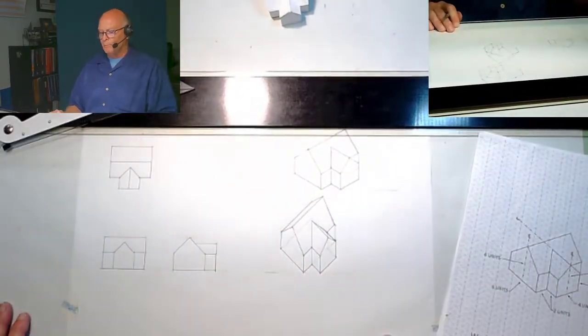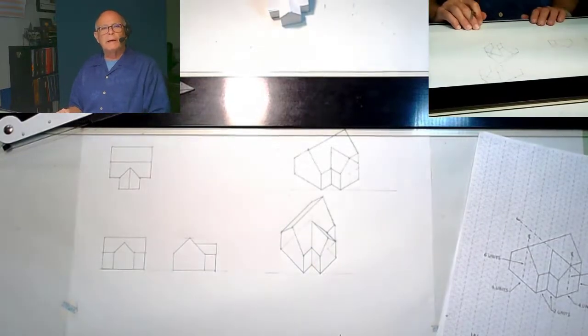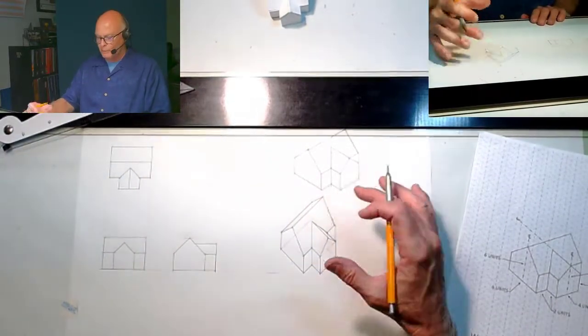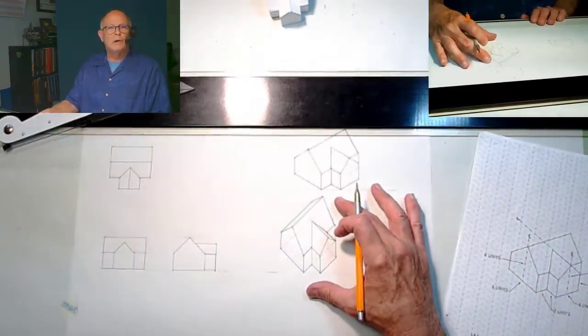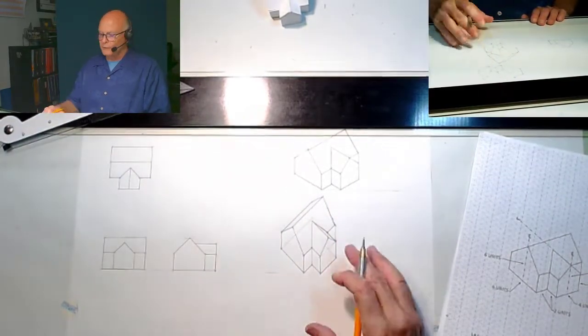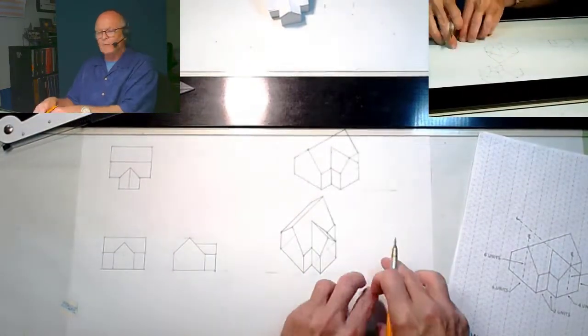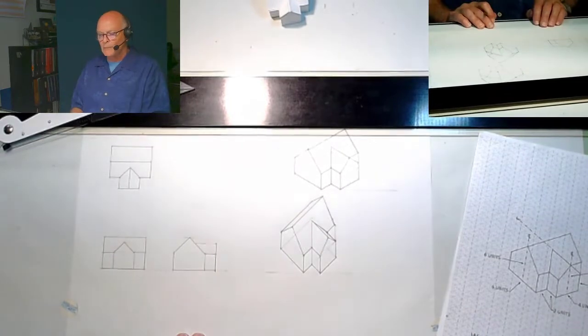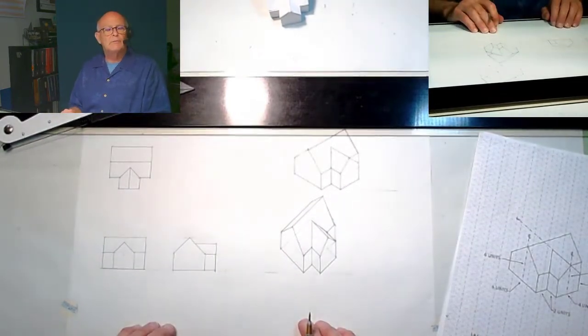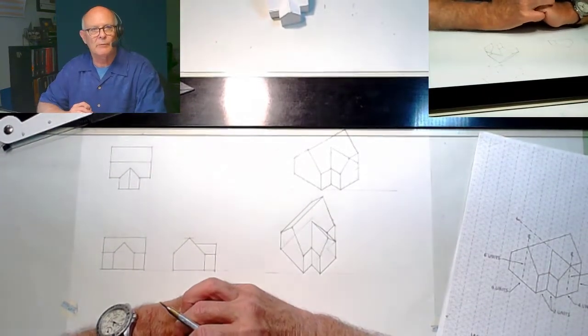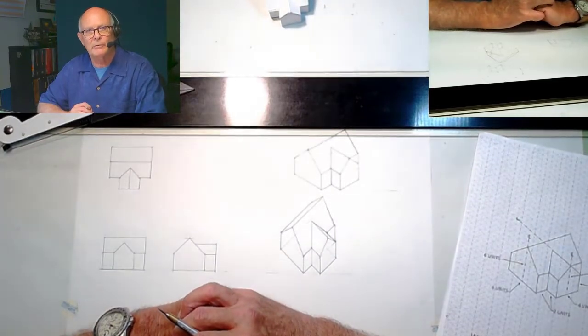Okay, so you can see the drawing. You see how it got crowded up here. When I redraw this, or when you redraw this, you may want to bring it down a little bit. We have one more drawing to do over here, and that will be seen in the next assignment video that we do in just a minute or so.